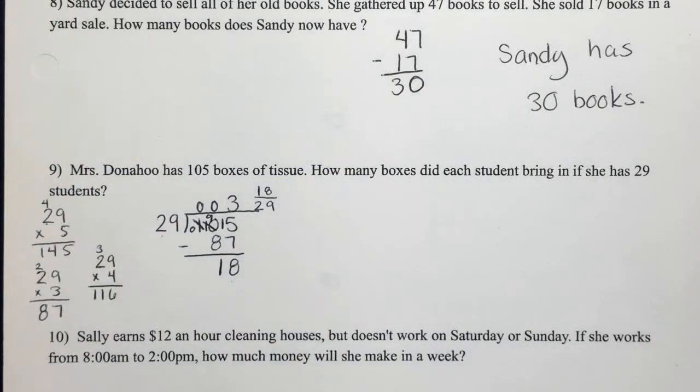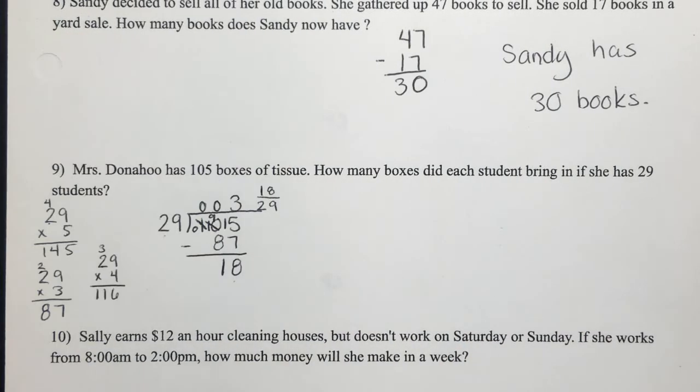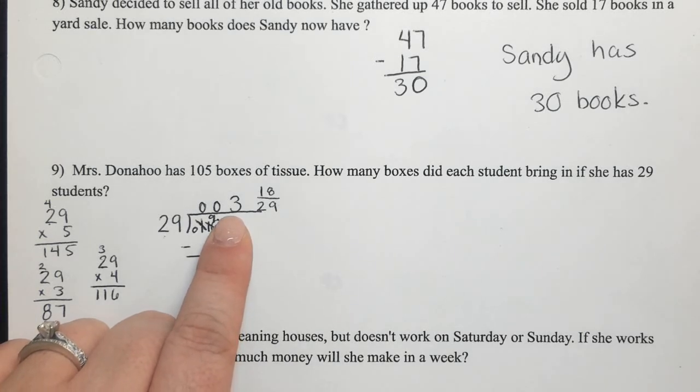Now here's my question, guys. When I read the question, it says, how many boxes did the students bring in? If I have 3 and 18/29, is a student going to bring in 18/29 of a box? No. What that means is the students brought in 3. Why would I have more? Did every student bring in 3? Some students brought in 4.